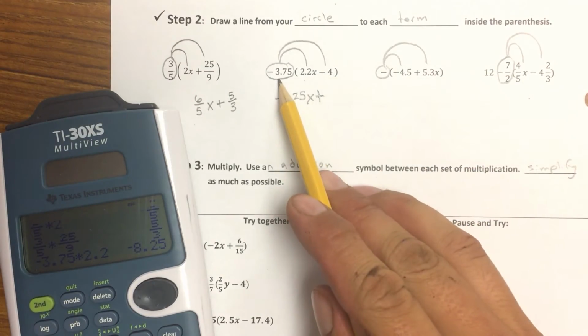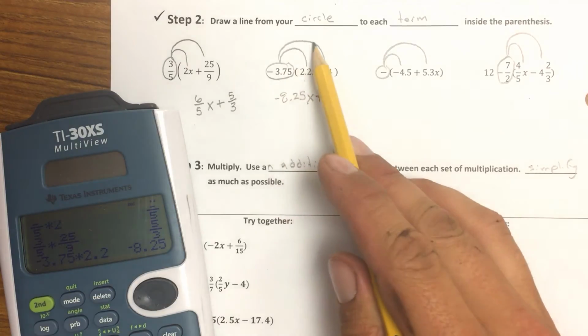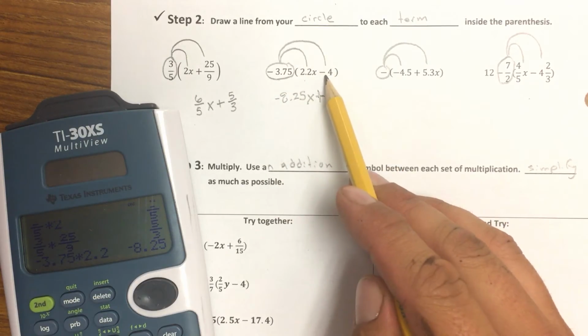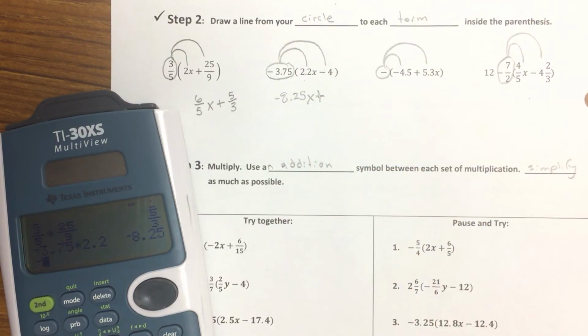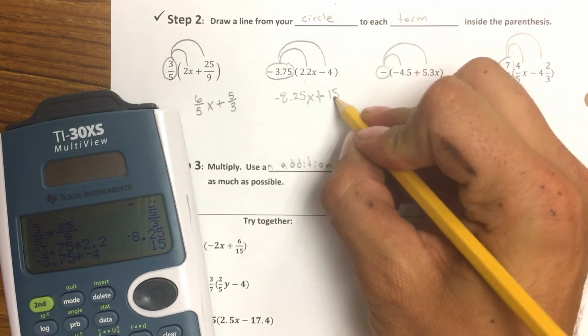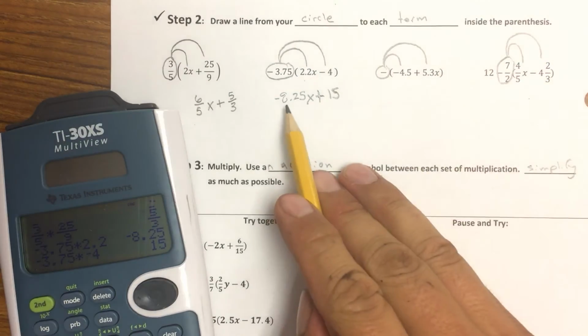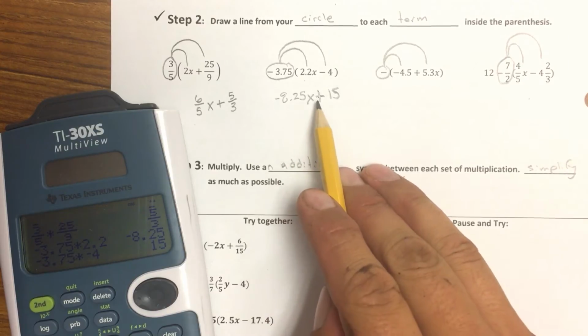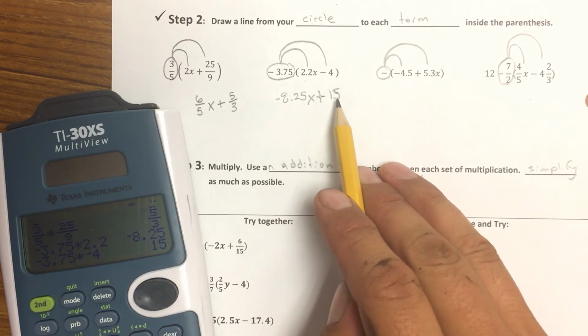And again, I'm going to do negative 3.75 multiplied by negative 4. We want to be careful not to forget that negative. That gives me a positive 15. So I have negative 8.25 x's plus 15.